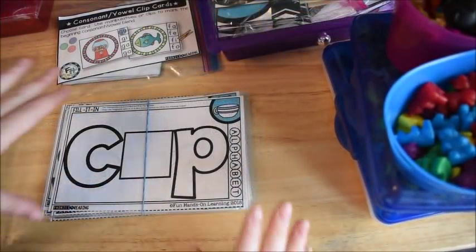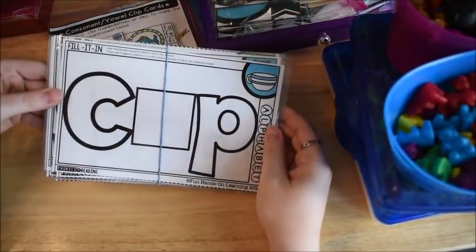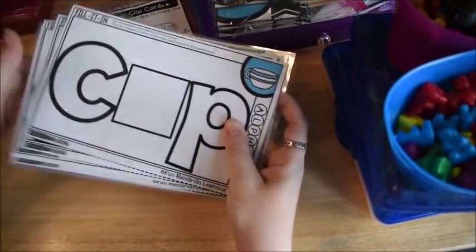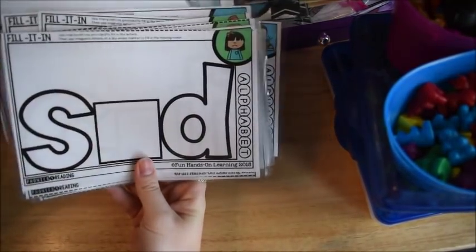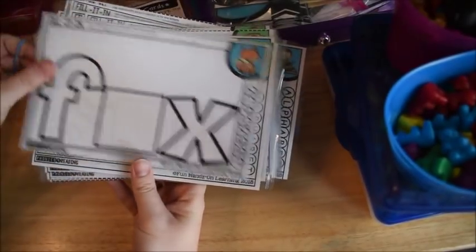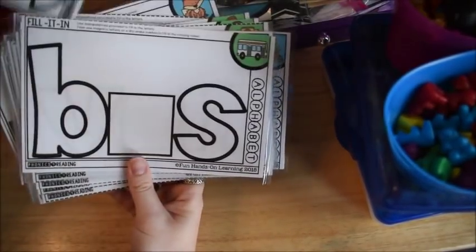Another item I have for literacy are the Fill It In mats from my Phonics4Reading program, Unit 2 again, and these again are working on sounding out those short vowel words, and he has to put in the missing letter, and then he has to fill in the other letters with manipulatives.